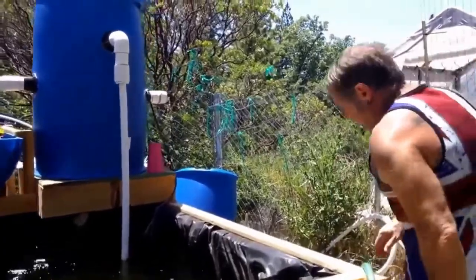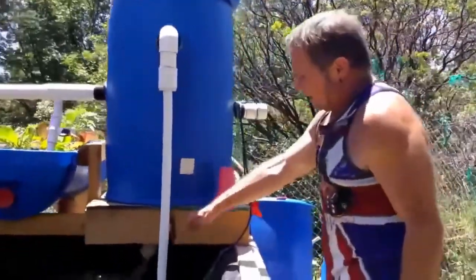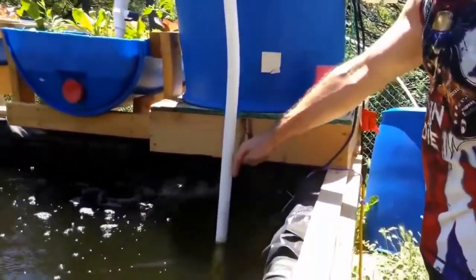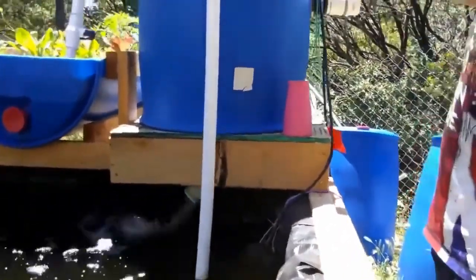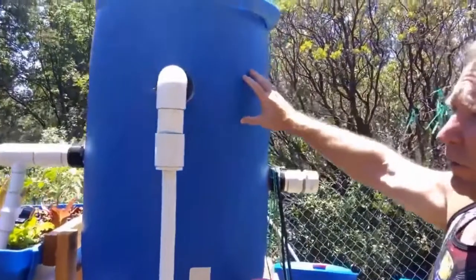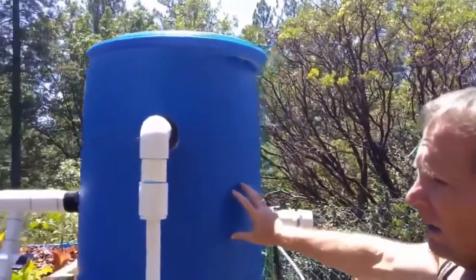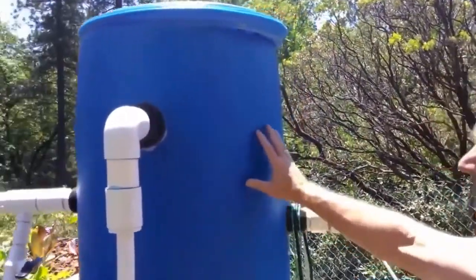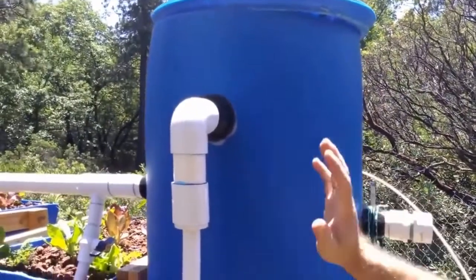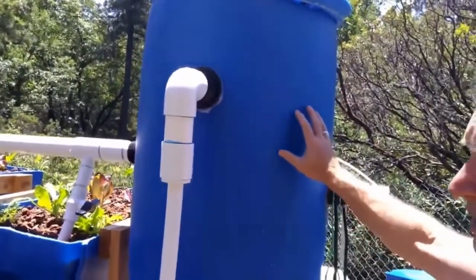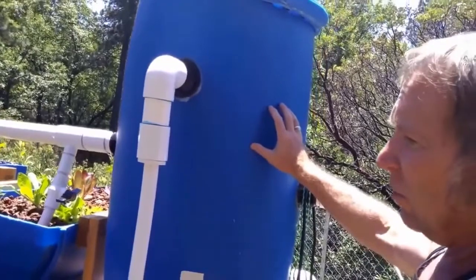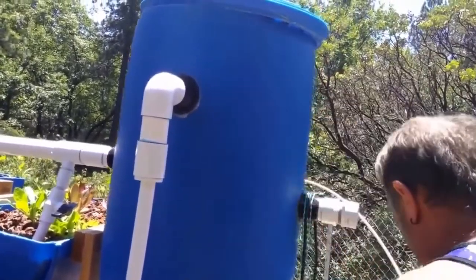Okay, so what we got then, down here at the bottom, at the other end of this pipe, is a sump pump. It's pushing water up into what I've constructed, what we call a swirl filter. This is the main, I guess I'll call it the heart and soul of it, because other than providing nutrients, the purpose of this is to remove particulate matter, and I'll explain how that happens.